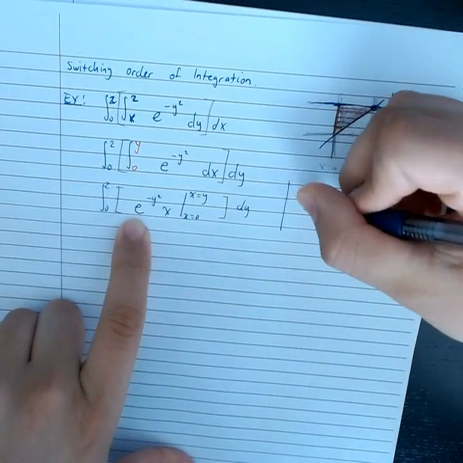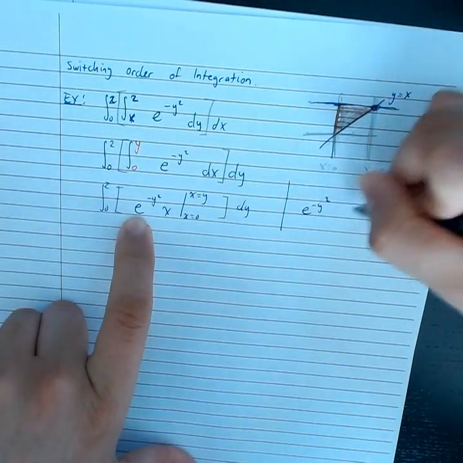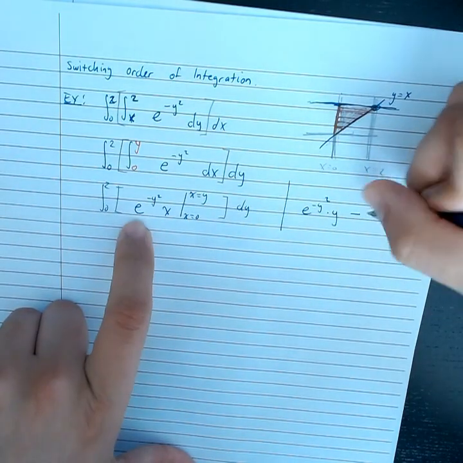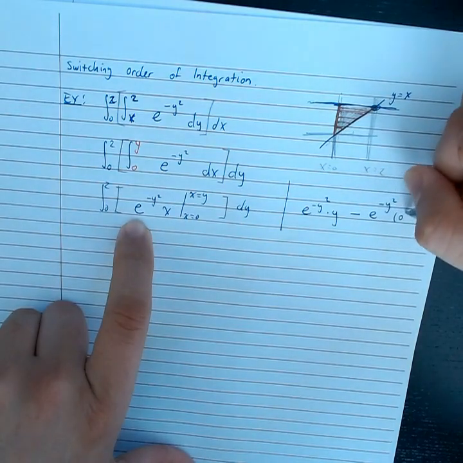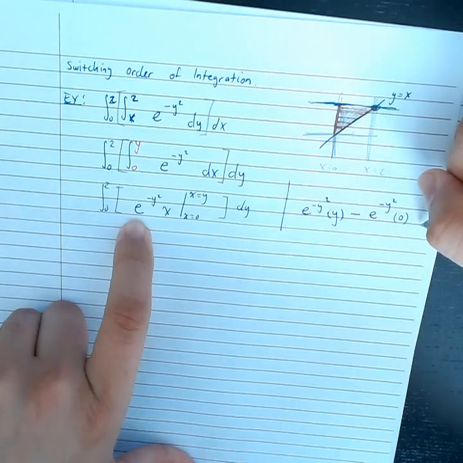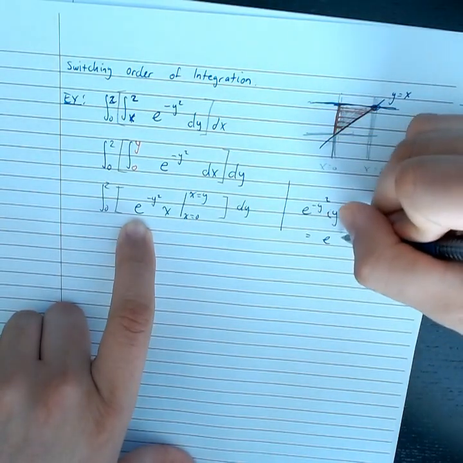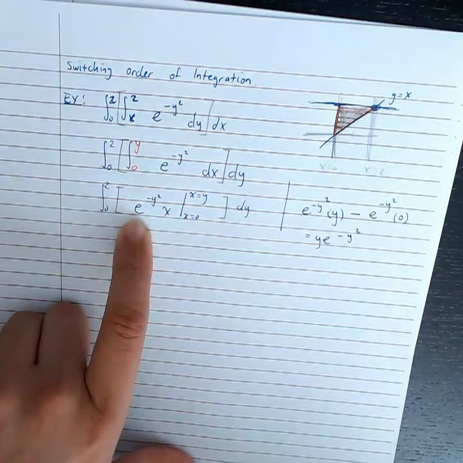If I say x is equal to y, that's going to give me e to the minus y squared times y. Minus, if I substitute in 0 for x, that's going to give me e to the minus y squared times 0. Since that's equal to 0, this goes away, and we're just left with e to the minus y squared times y. And I'll write the y in the front there.